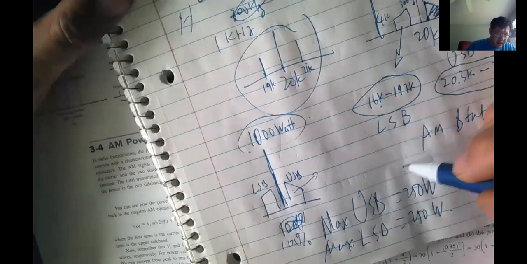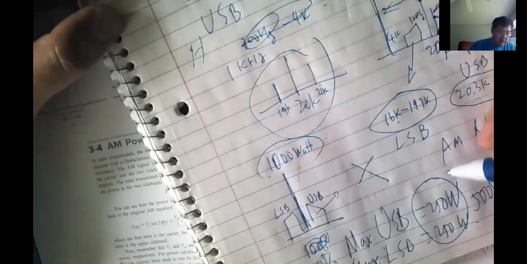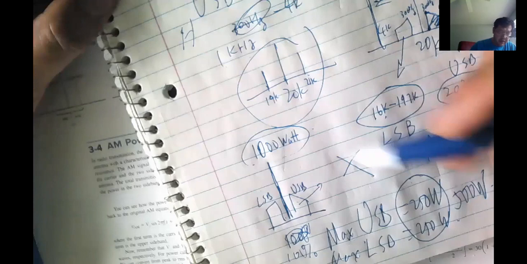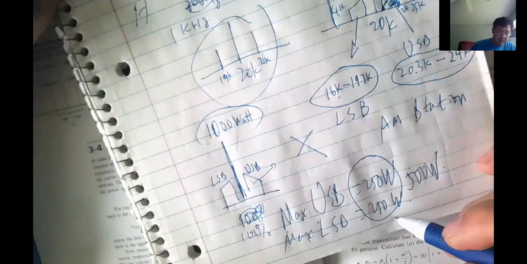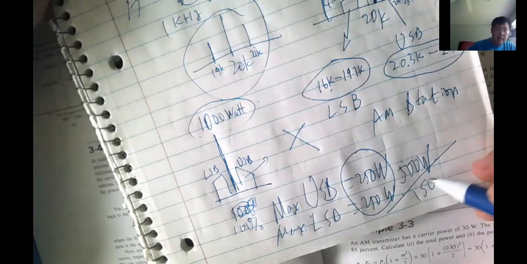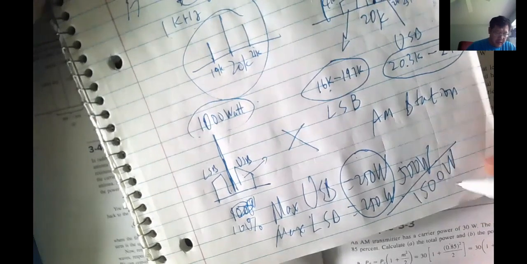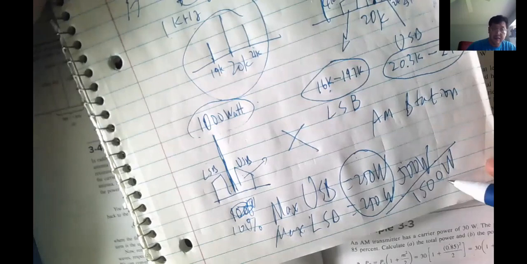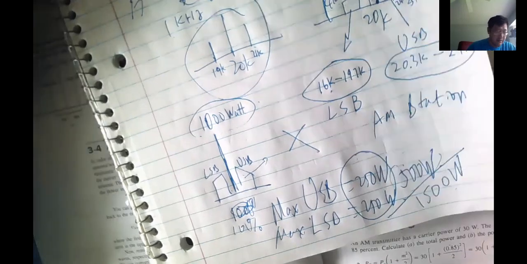This added together is 500 watts. That means the total broadcasting power will be 1,000 plus 500. So the total power transmitted will be 1,500 watts. Only 1/3 is information. 2/3 are waste.